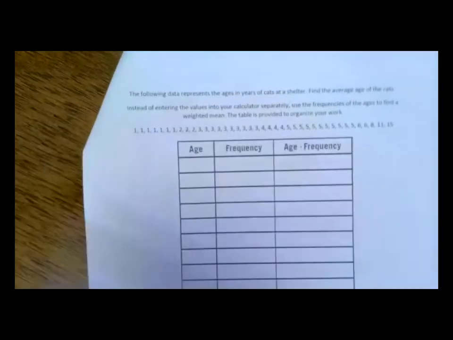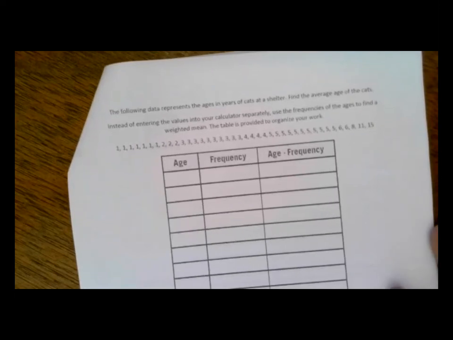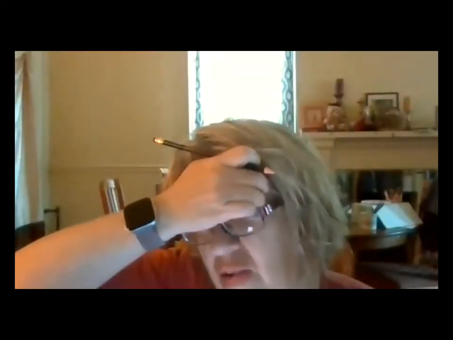The next one says, the data represents the ages in years of cats at a shelter. It says find the average number of cats. Instead of entering the values into your Matt, I'm sorry. I was just working through my own math. I was a little bit behind.